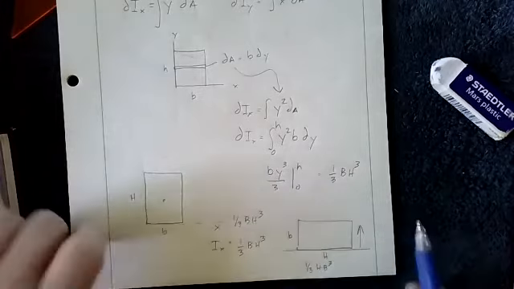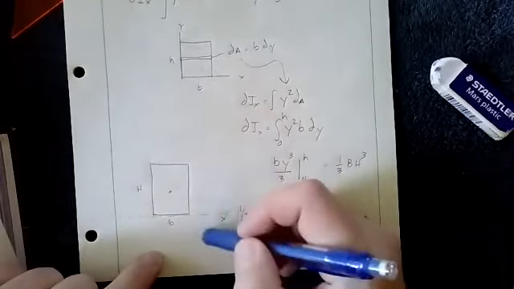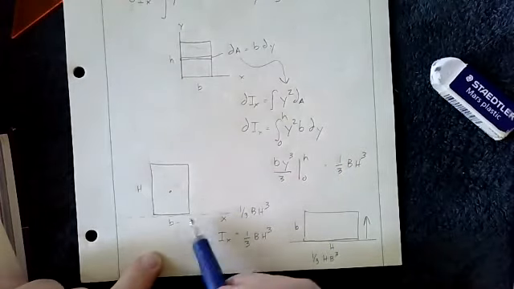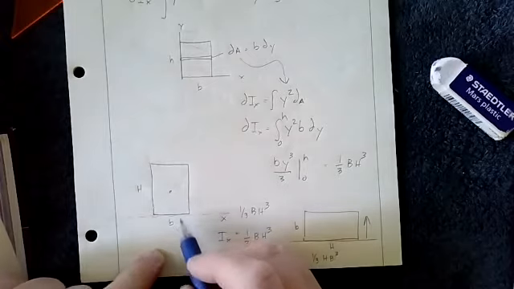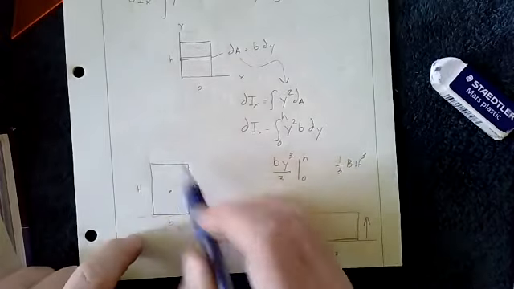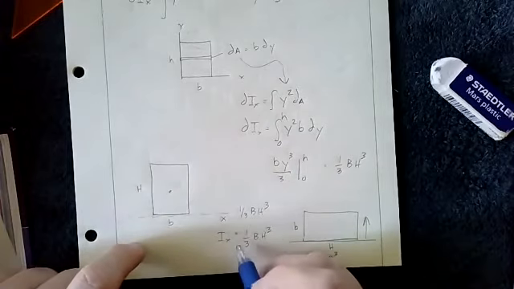So what this says is that how high it is is going to make a big impact on the moment of inertia compared to its base. The farther you get away from the axis, the more material you get away from the axis of rotation, the bigger this number is going to be.